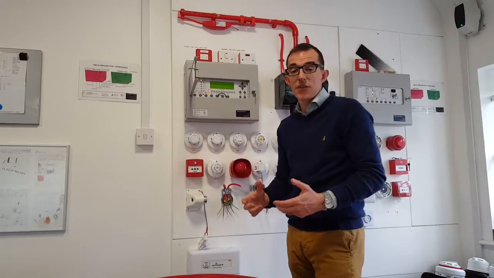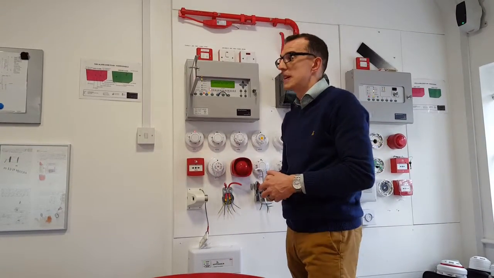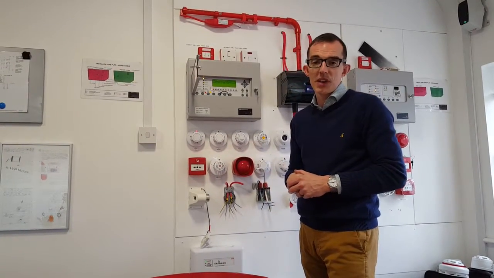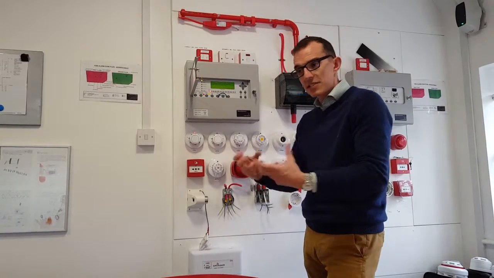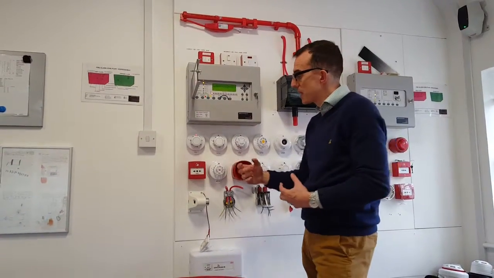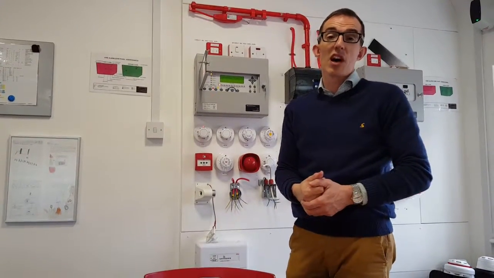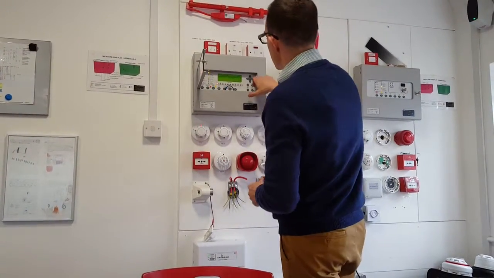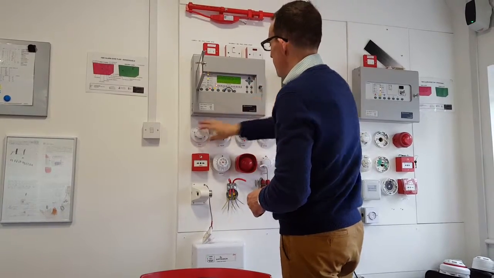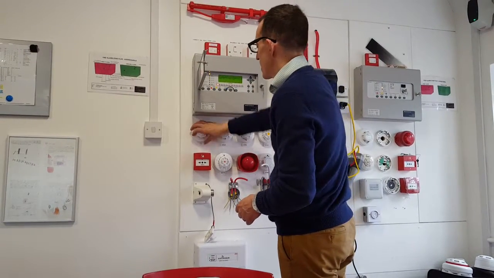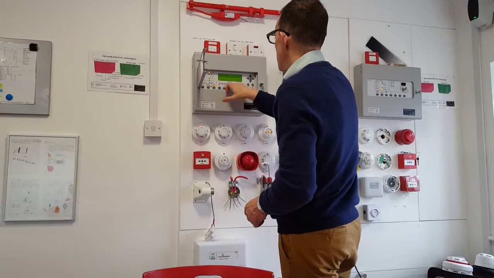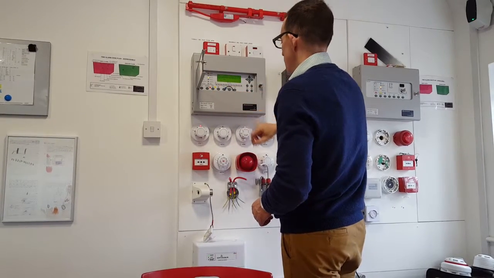And it could have done lots of other things, like call the fire brigade or turn off a gas solenoid or something like that. So when we're testing our system, what we're saying to the customer is that we'll prove that everything works. It's a bit like an MOT for a car, really. So I'll clear that down. And then we'll go from there.